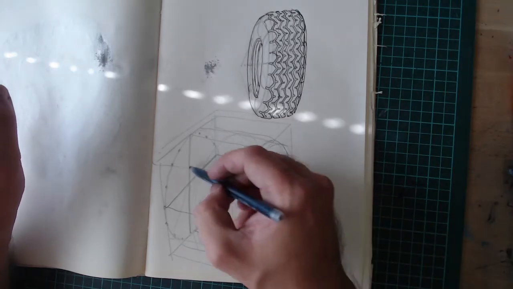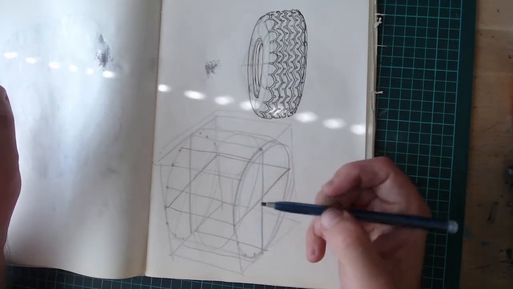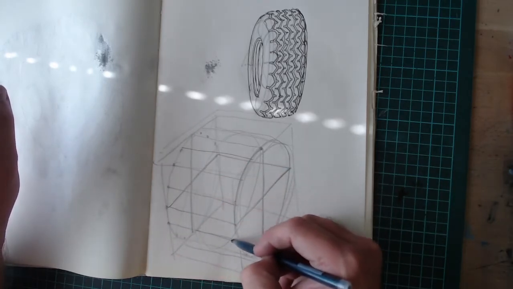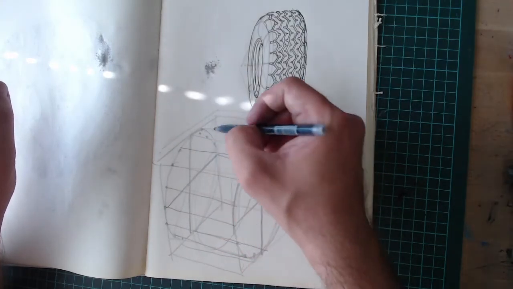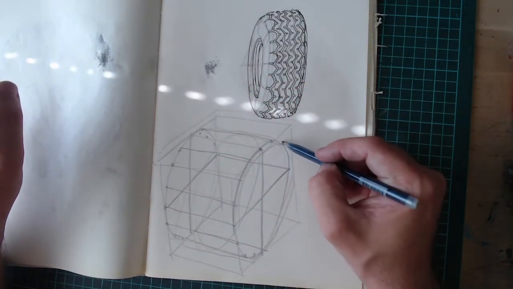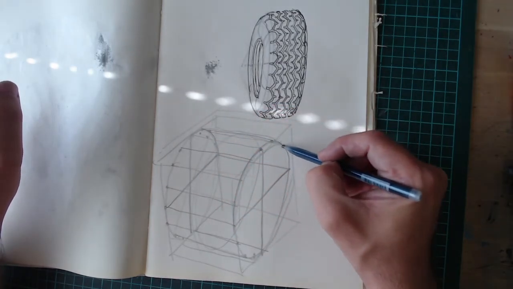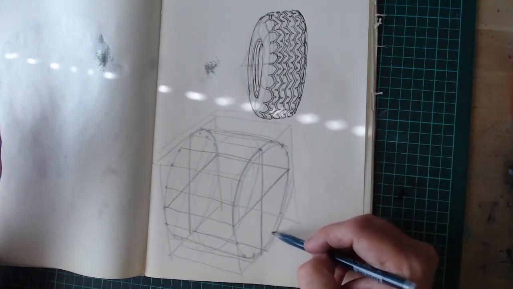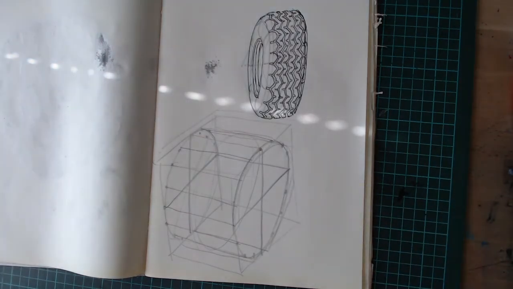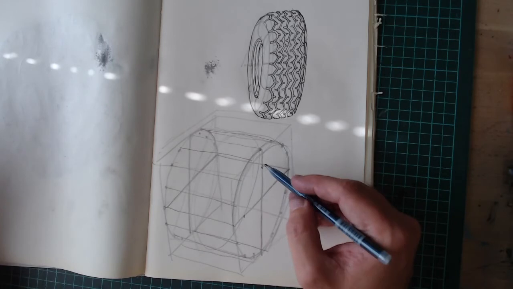Divisions there. And again, it's like a Formula One wheel.